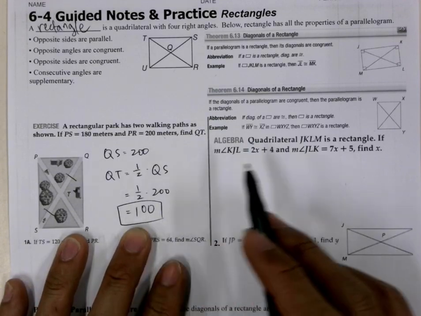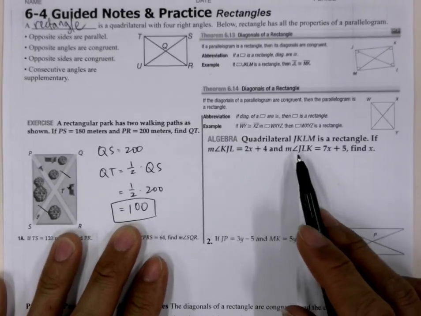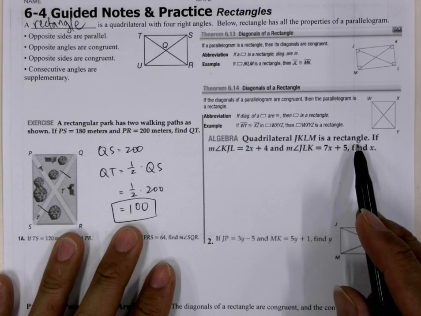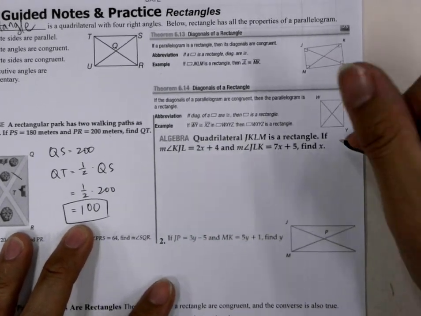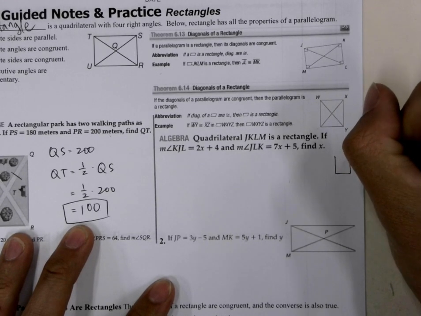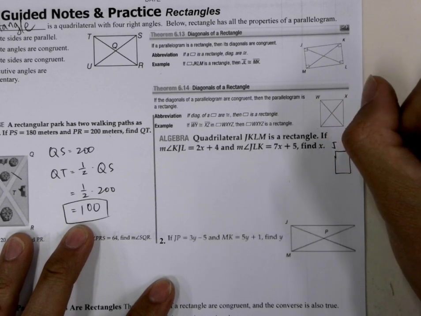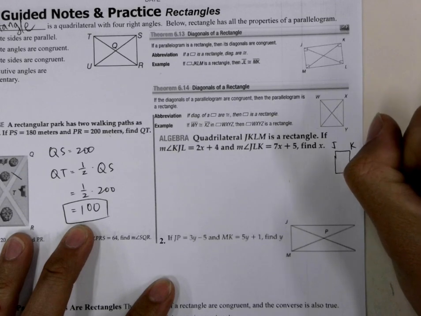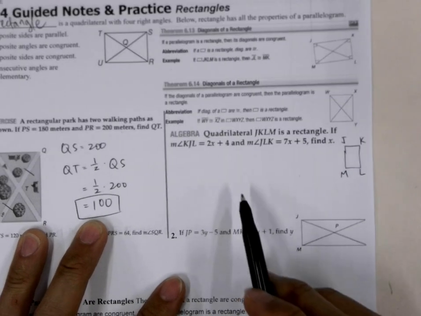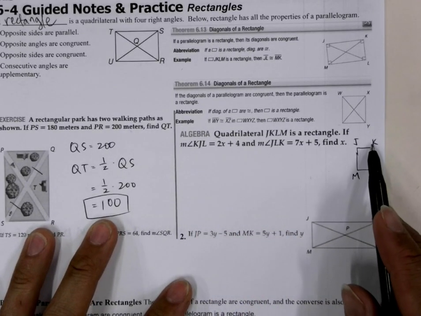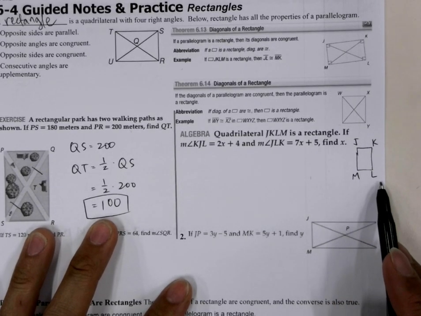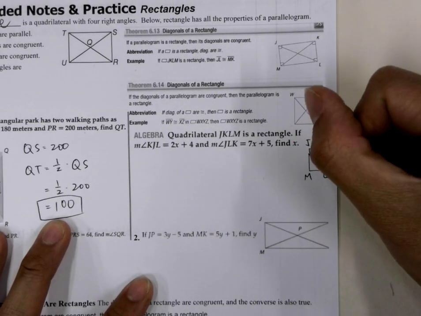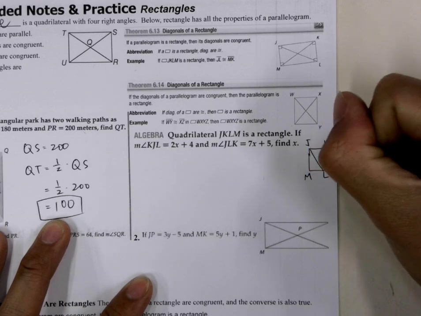All right, so let's look at this next problem here. We have quadrilateral JKLM is a rectangle. Maybe I could draw it out here. So let's do JKLM. So we have this diagonal here.